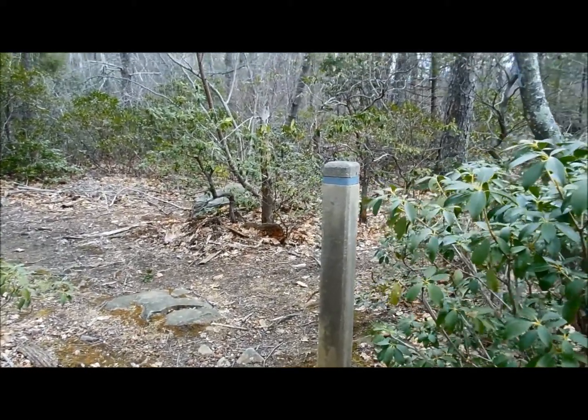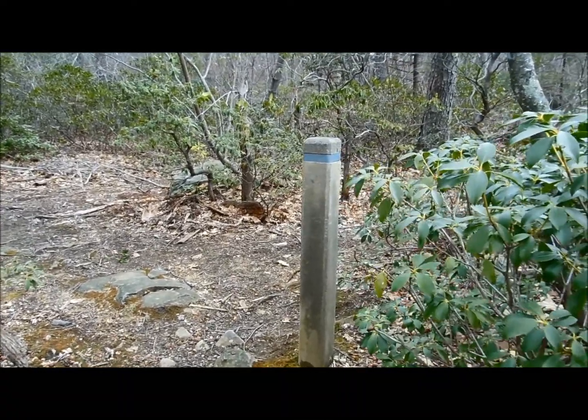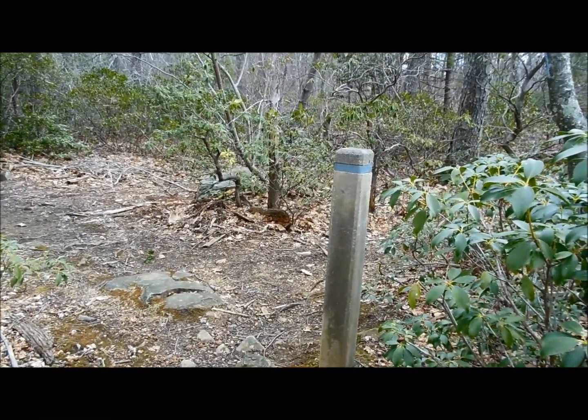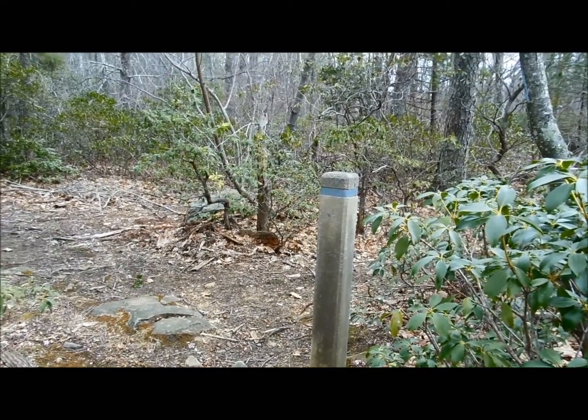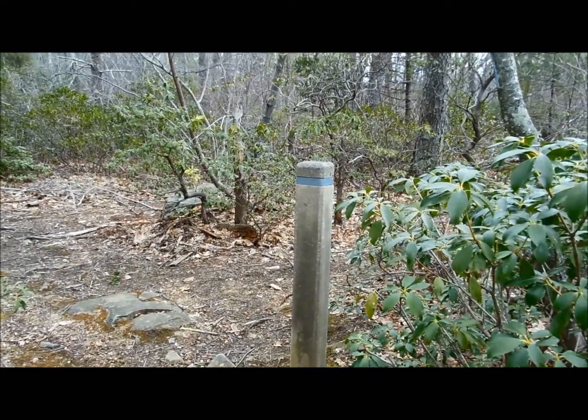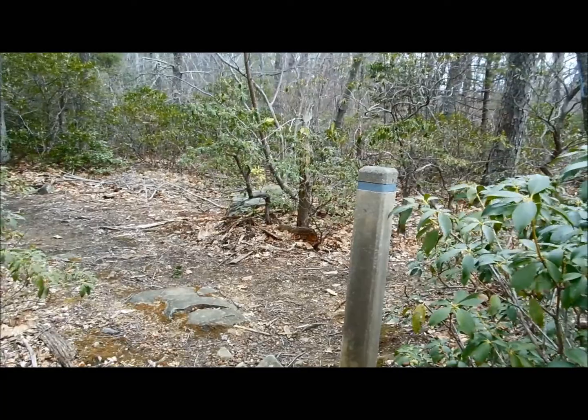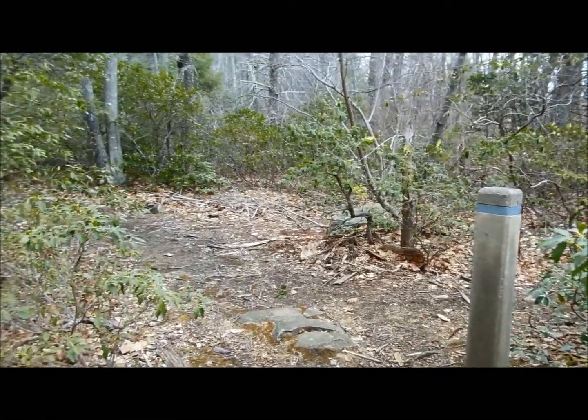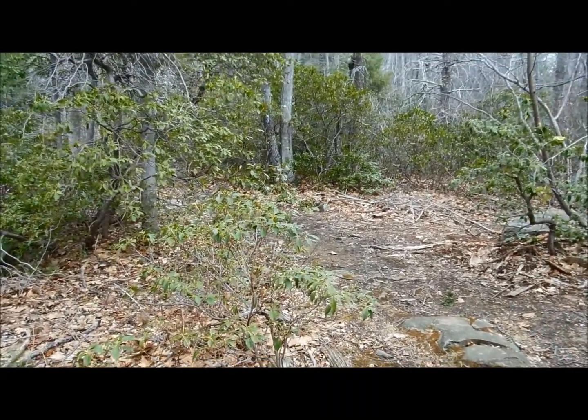Okay, I'm about 2 hours into my hike now. I'm up to 2,520 feet elevation, and that signpost there says I'm at the intersection with Sam's Ridge Trail, and we are going to head to the left.